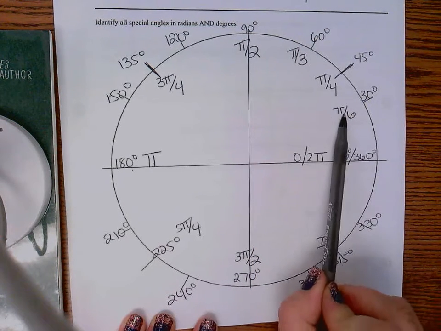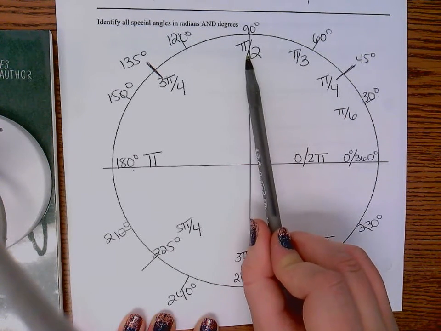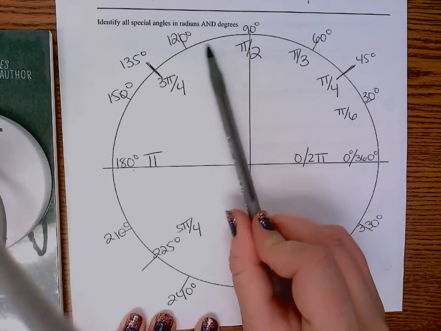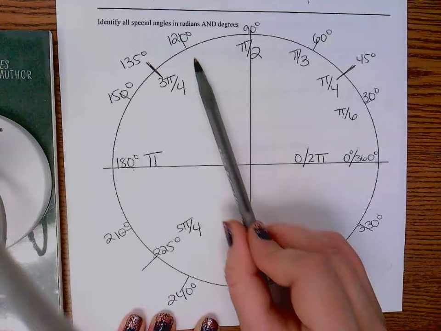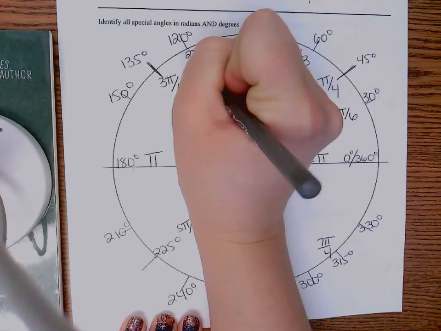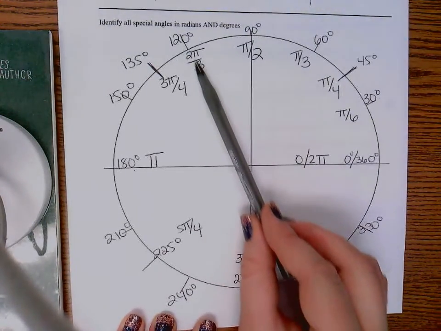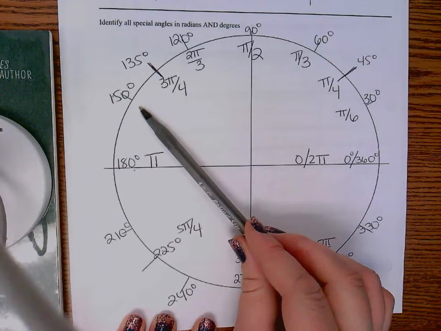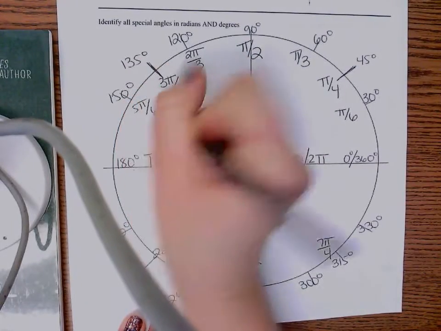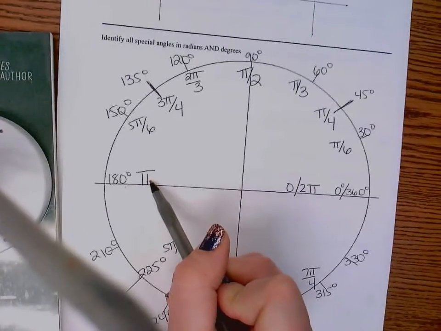So this is 1 pi over 6, 2 pi over 6. All the way to the top is 3 pi over 6, which is a half. I'm thinking in my head 4 pi over 6, which reduces to 2/3, so 2 pi over 3. But in my head, I'm holding on to 4 pi over 6, because then this one is 5 pi over 6. So 5 pi over 6, then you're at 6 pi over 6. So you're at pi. 6/6 is pi.